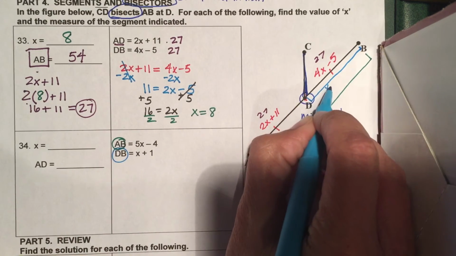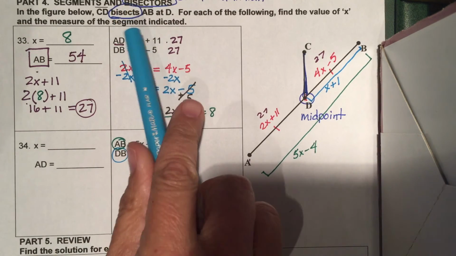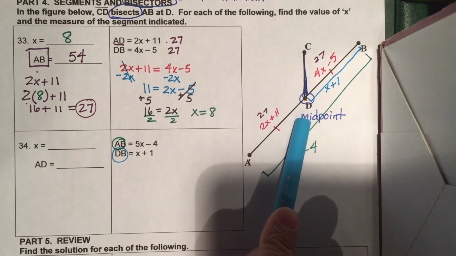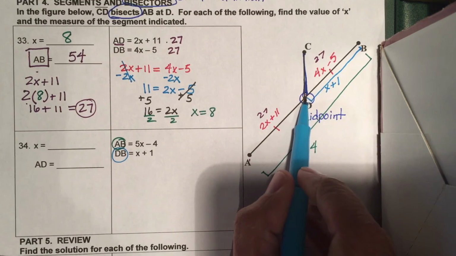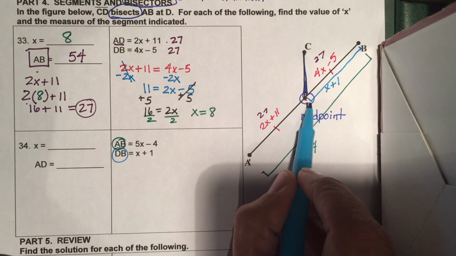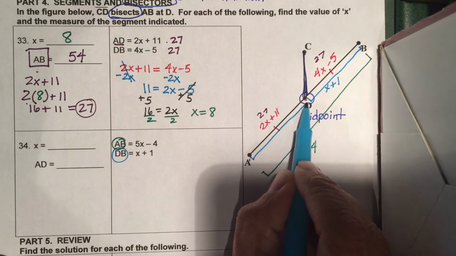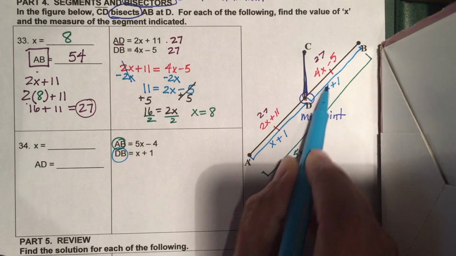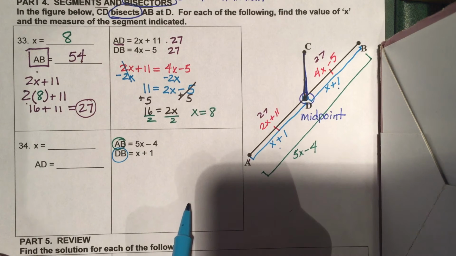So this is x plus 1. So what do I do with that? Well, if you remember, we established at the beginning this word bisect, which means cut in half, which means D is in the middle. It's the midpoint. So if D is in the middle, that means whatever DB is, AD should also be the same thing, right? Because isn't that in the middle? So that piece and that piece should be equal or congruent.